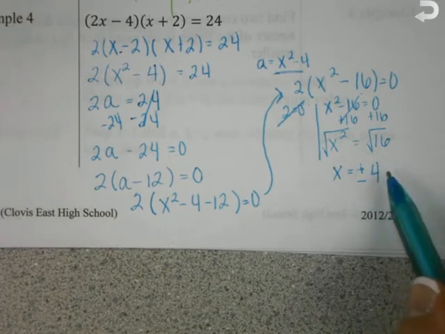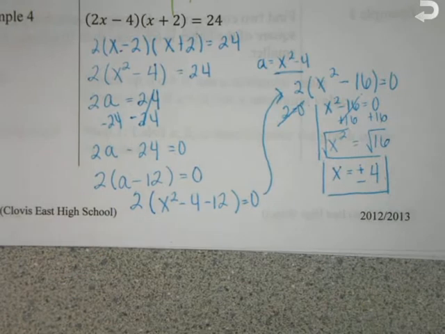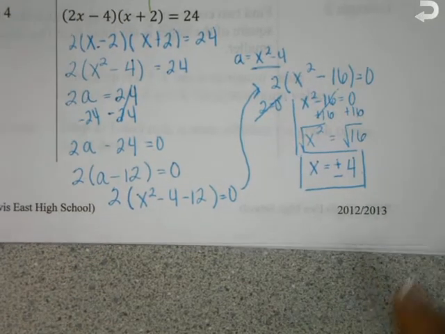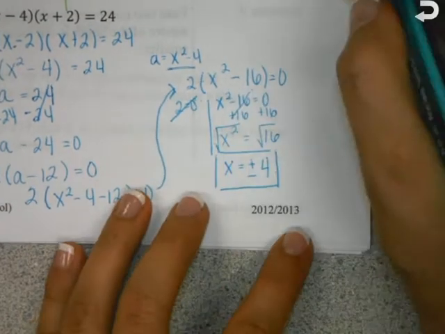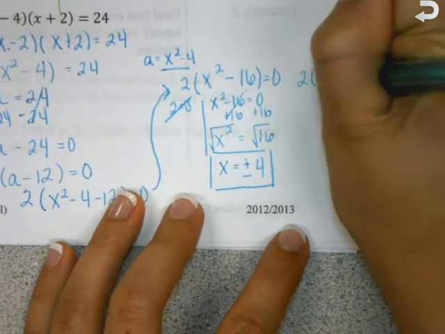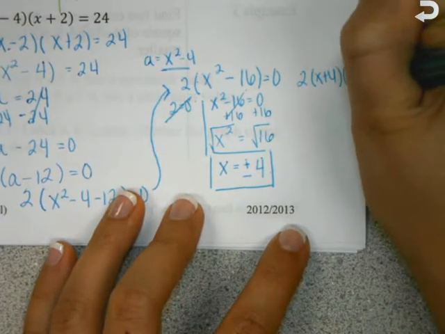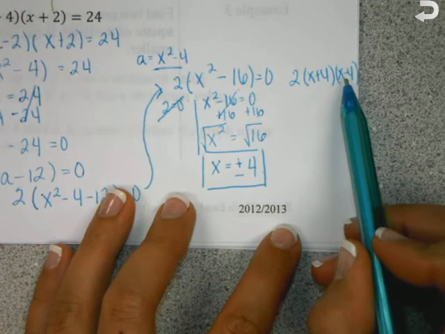So another option that you had was to factor this out to 2 times x plus 4 times x minus 4, and then you still would have got negative 4, positive 4 as your answer. So you still would have gotten the same thing as your answer, but you could have done it in two ways. Either way works for me.